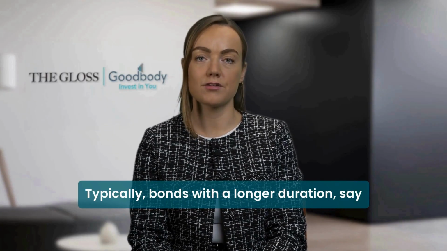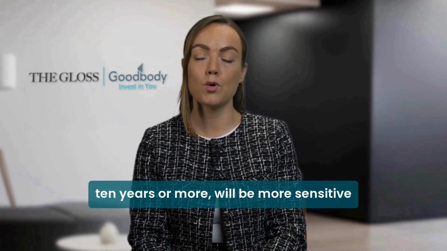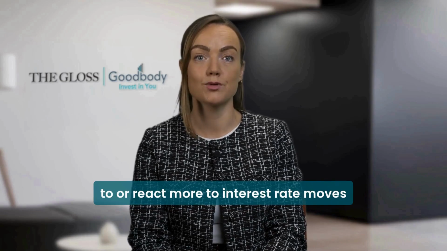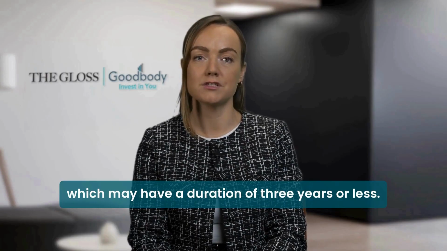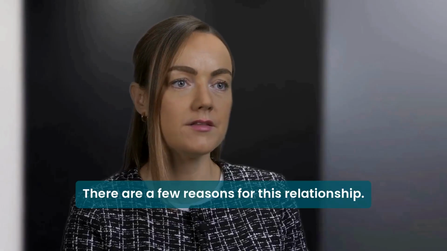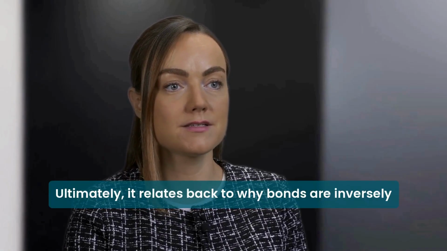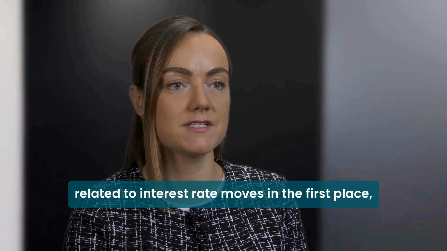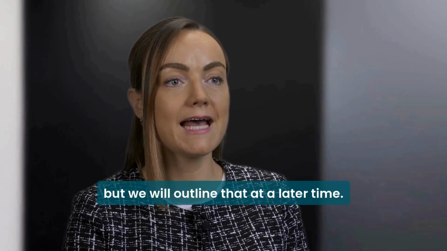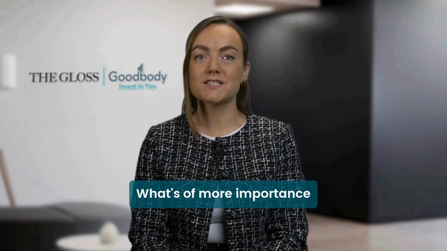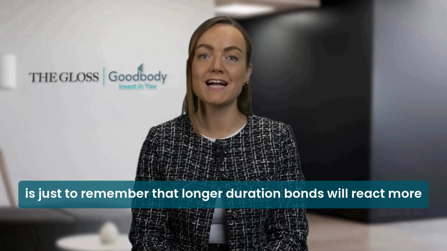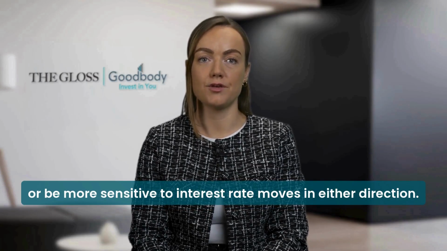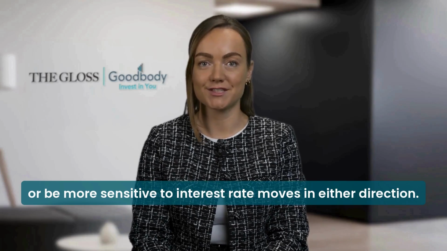Typically, bonds with longer duration, say 10 years or more, will be more sensitive to or react more to interest rate moves relative to short duration bonds, which may have a duration of 3 years or less. There are a few reasons for this relationship. Ultimately, it relates back to why bonds are inversely related to interest rate moves in the first place. But we will outline that at a later time. What's of more importance is to just remember that longer duration bonds will react more or be more sensitive to interest rate moves in either direction.